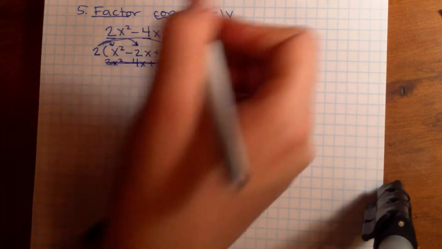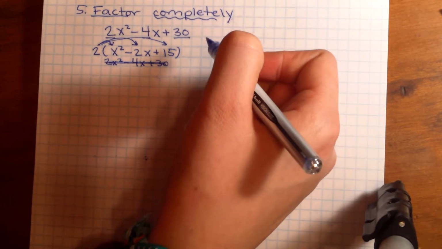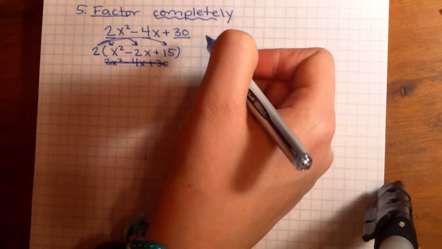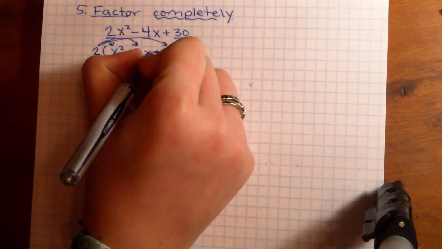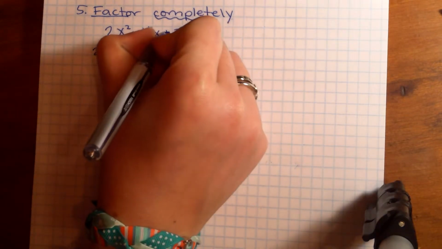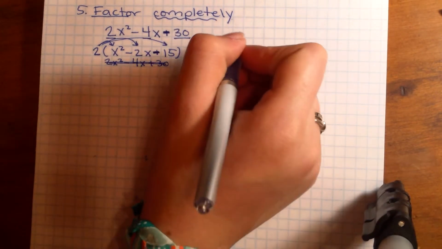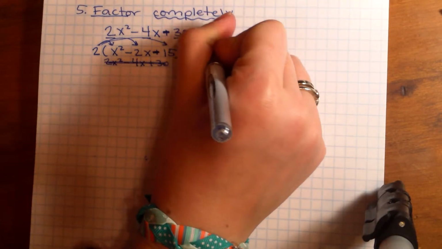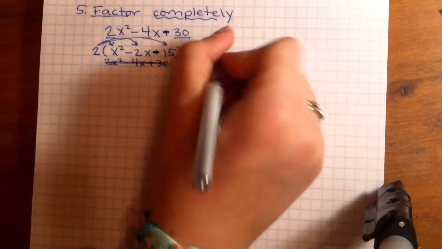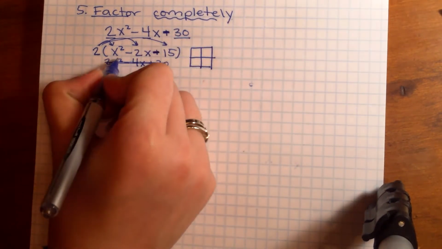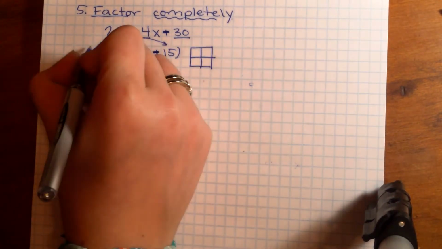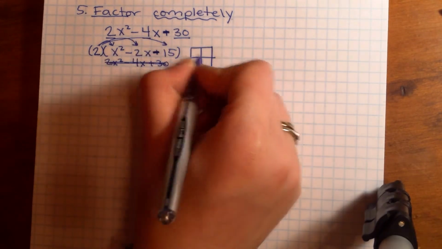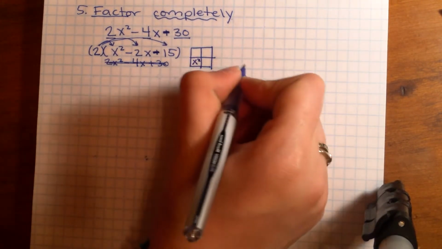Okay, now that you've factored out the 2, I think I made a mistake here. This should be a negative. All right. This is a negative. So now that you've factored out this 2, you need to factor even further. You need to factor completely. That means factoring this inside part. Okay. This is already factored out, but we need to factor the inside part.